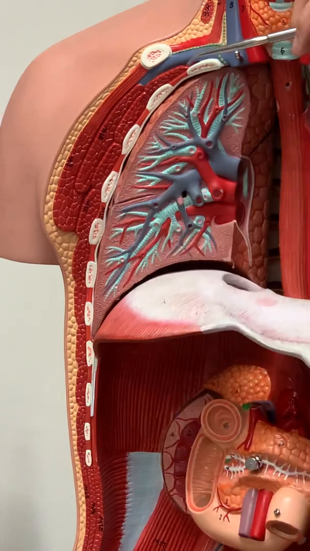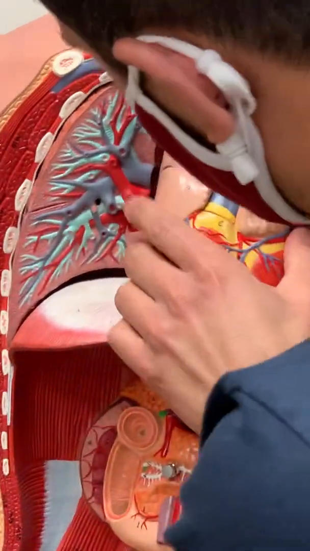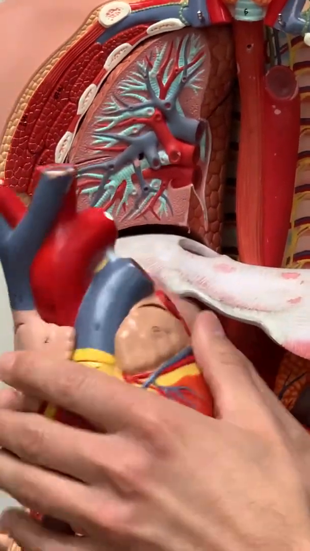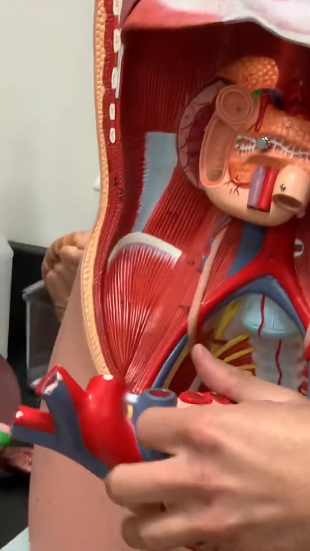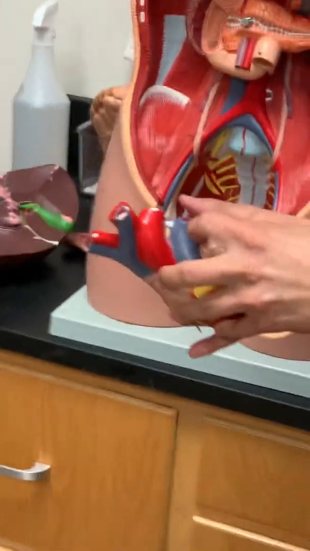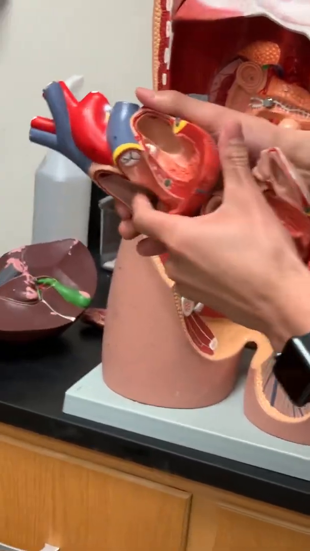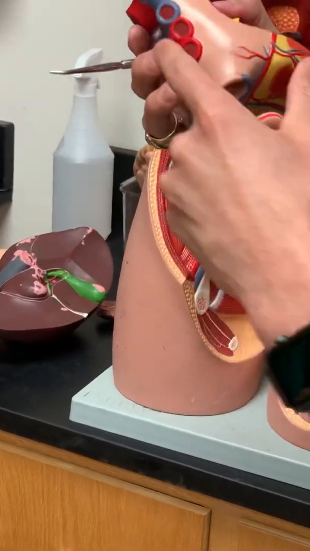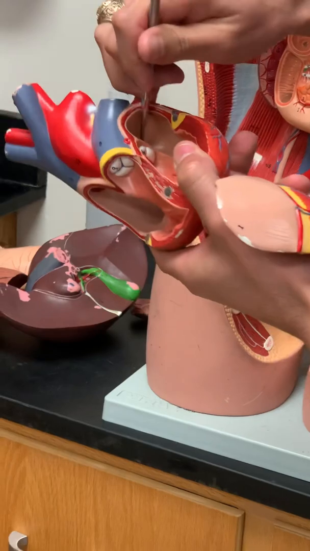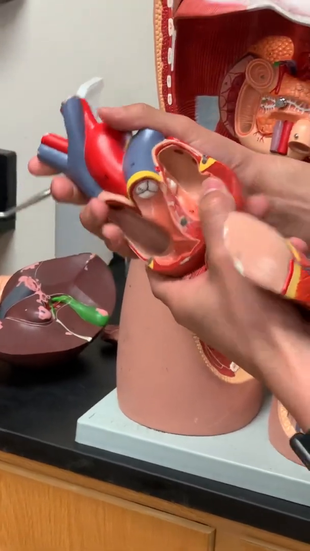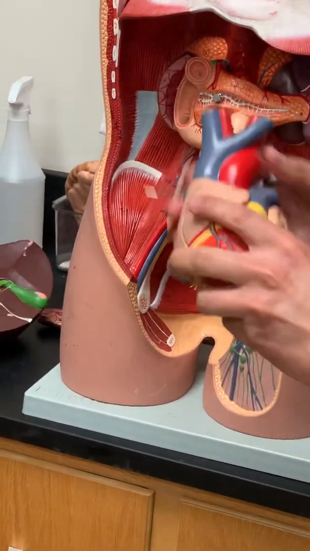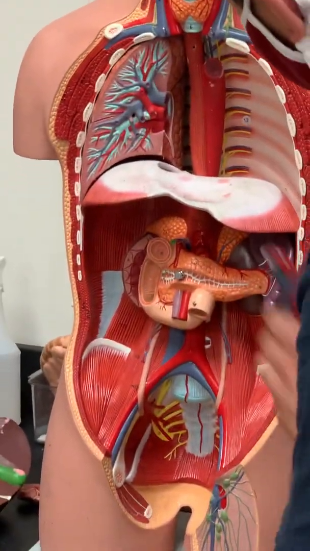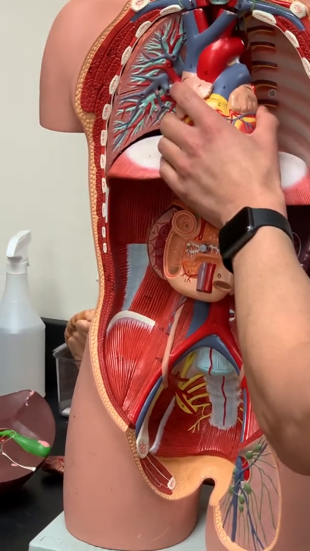So this oxygenated blood coming off the pulmonary veins gets dumped into where? Well, the oxygenated blood gets dumped into here, into the left atrium, right? So we have my pulmonary veins here, they're also on this side, and you can also see here on the inside the pulmonary veins getting dumped into this atrium. Okay. So we've gone through that, and now let's put our heart back on here so we can continue.